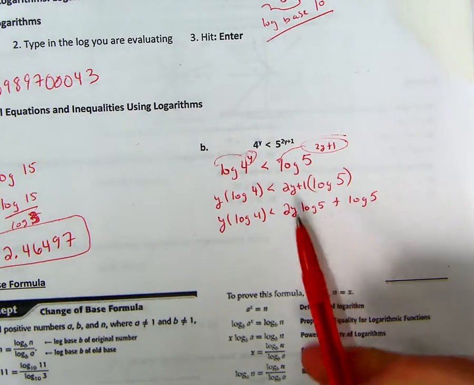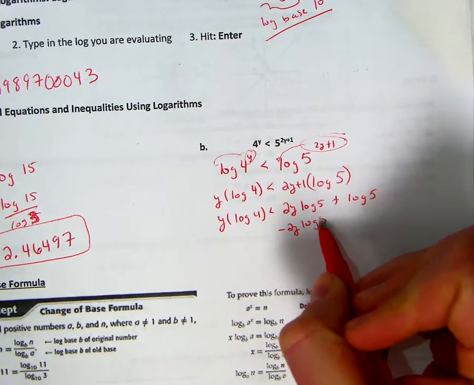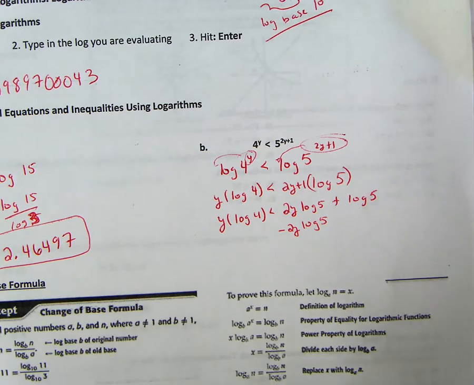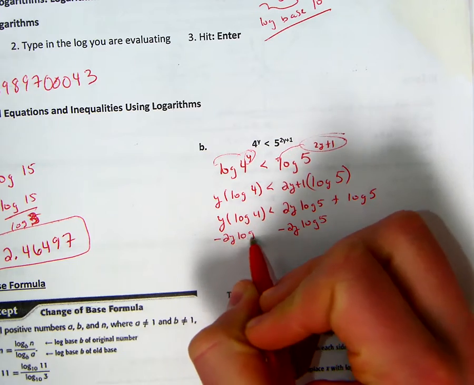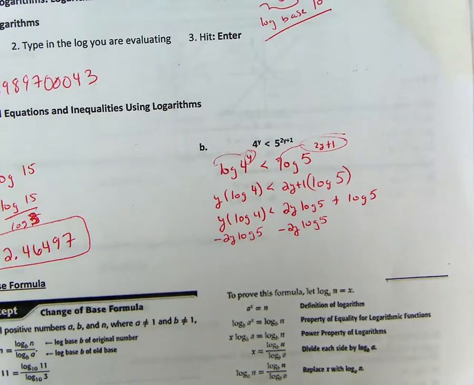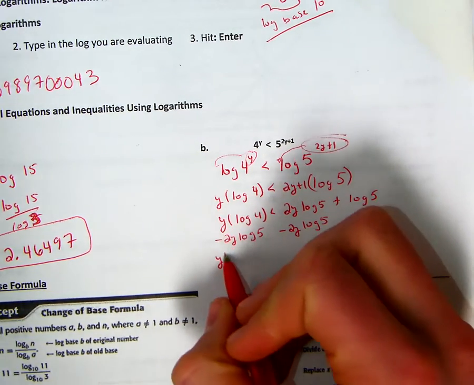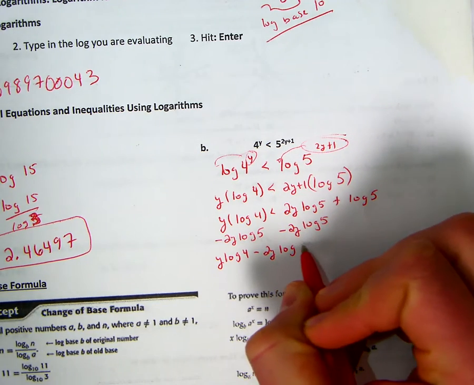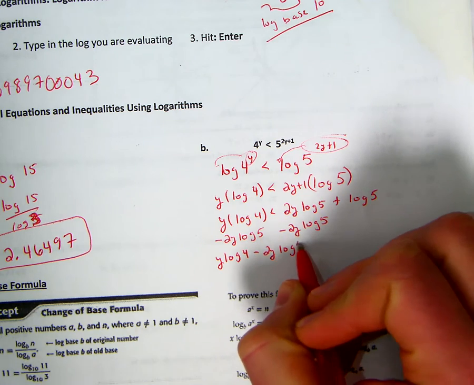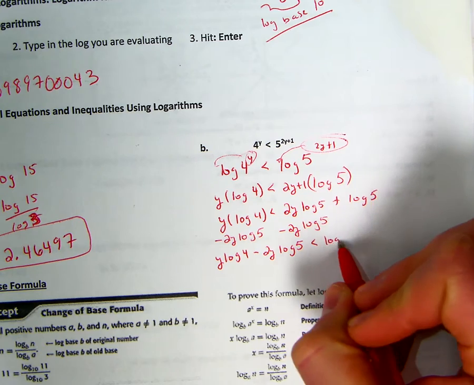Now I want to get all the y's to one side. So I'm going to subtract 2y log 5. This is kind of like subtracting 4x or whatever. We just bring the whole thing along: minus 2y log 5. And here we now have y log 4 minus 2y log 5 is less than or equal to log 5.